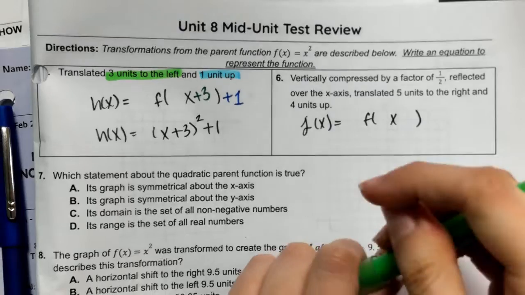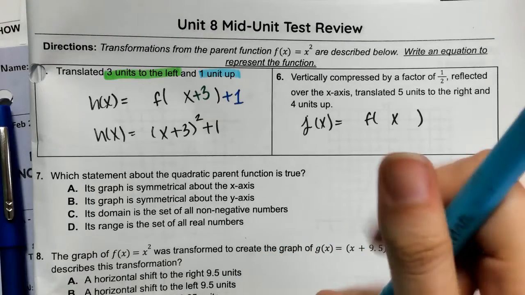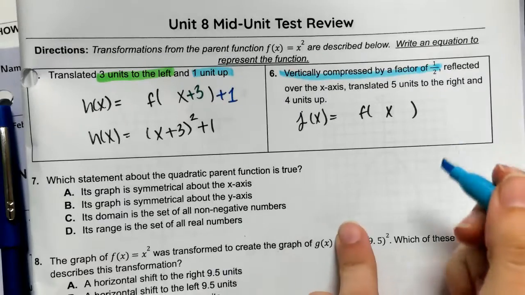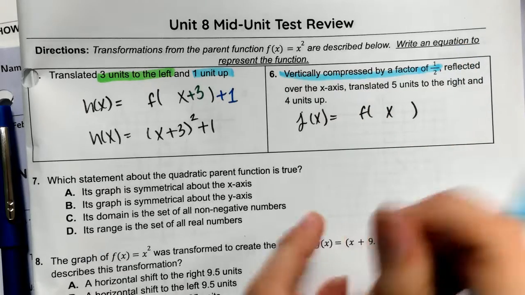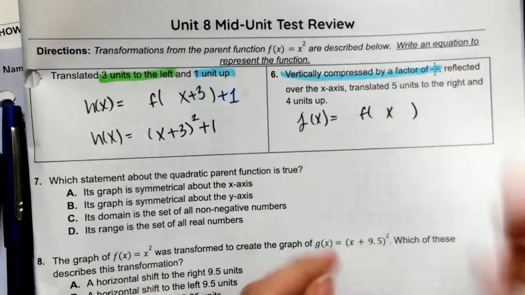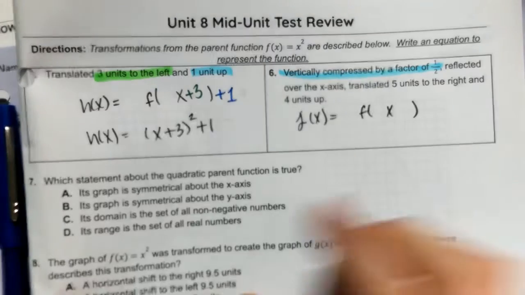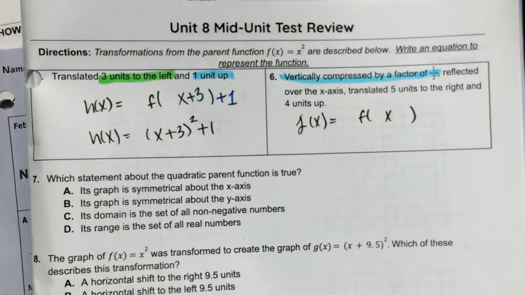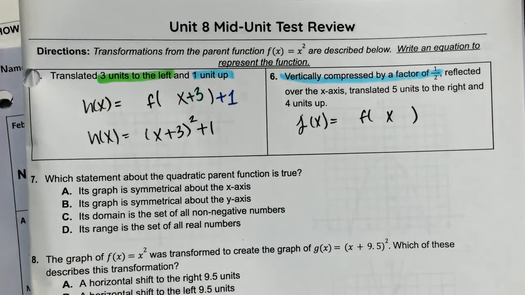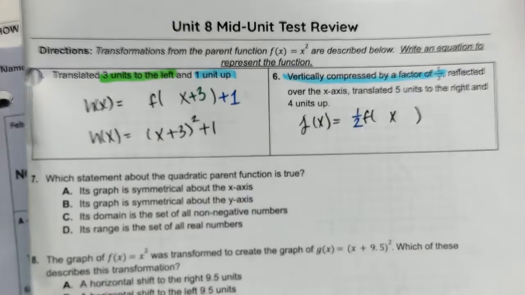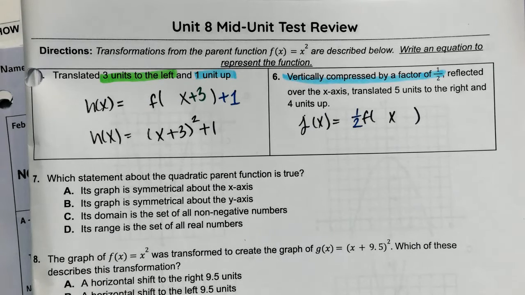Now this one tells me I am being vertically compressed by a factor of 1/2. Well, I know vertical transformations happen outside the parentheses. And you should know that vertical compressions or horizontal compressions or stretches will happen in front of everything. So they're not the ones that are being added or subtracted, they're the ones that are being multiplied. Now, usually it's opposite. In this case, since we have a vertical compression of 1/2, it's exactly what it sounds like. I will just write a 1/2 in front of my parentheses.